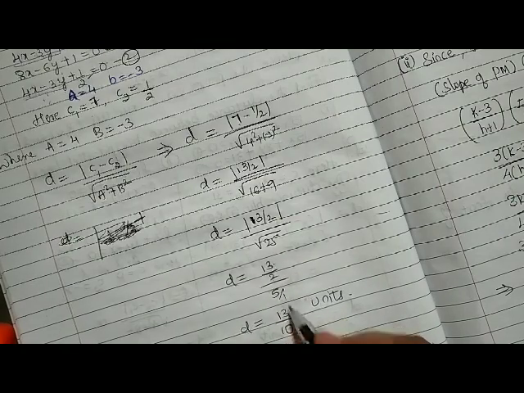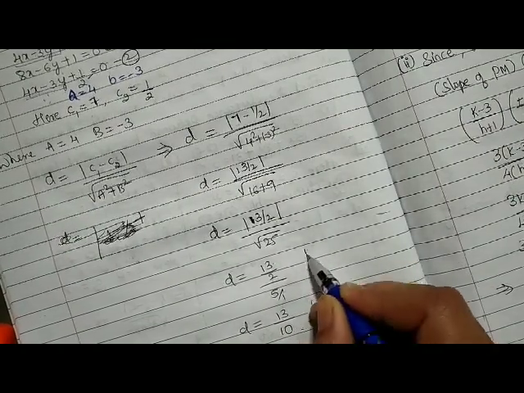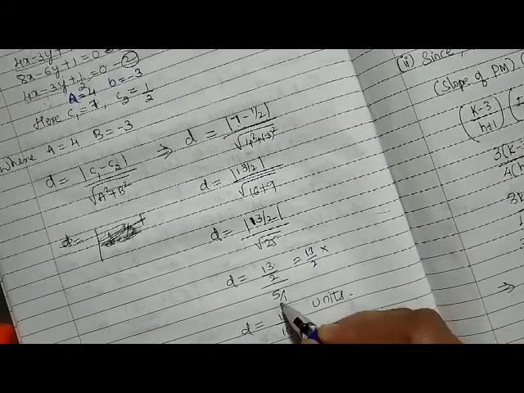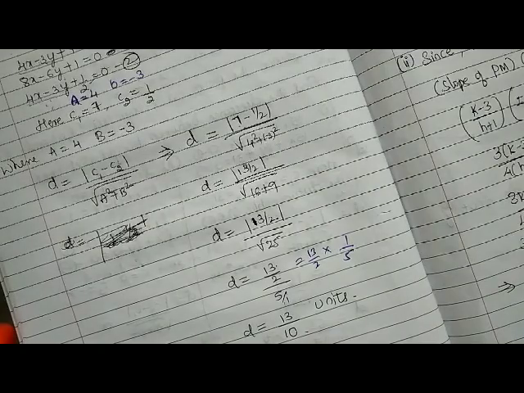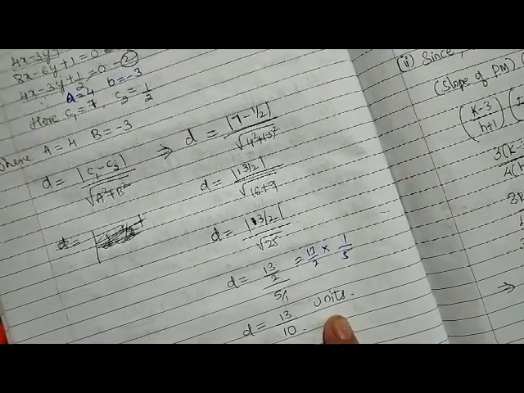So 13 by 2, divided by 5, so 13 ones are 13, and 5 into 2 is 10. 13 by 10 units.